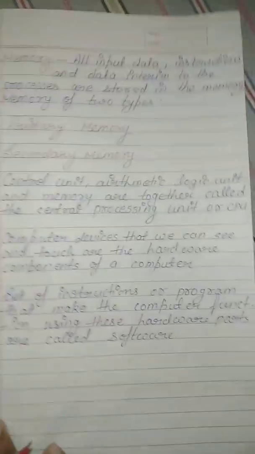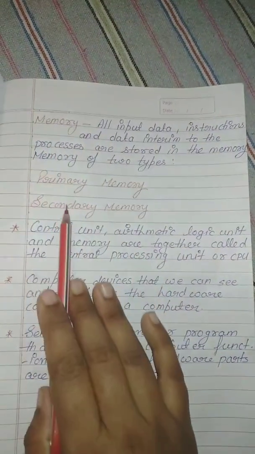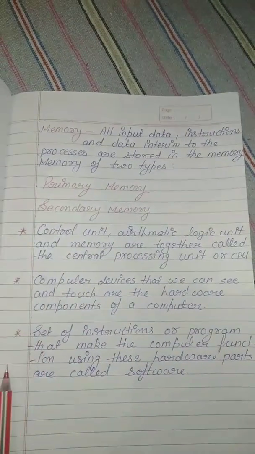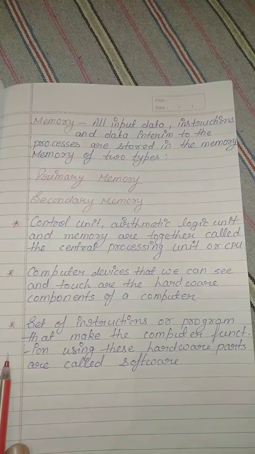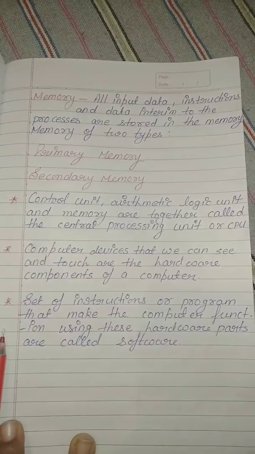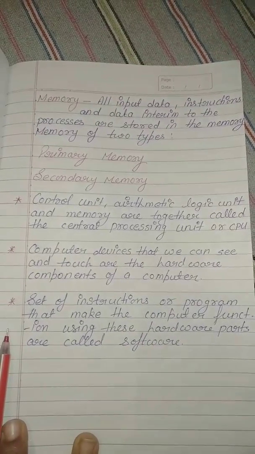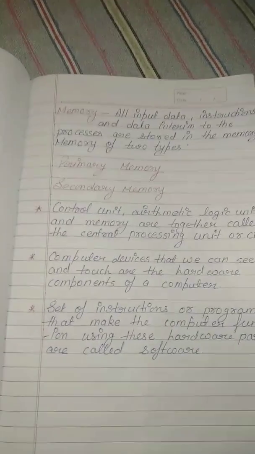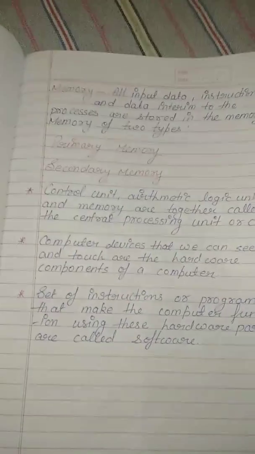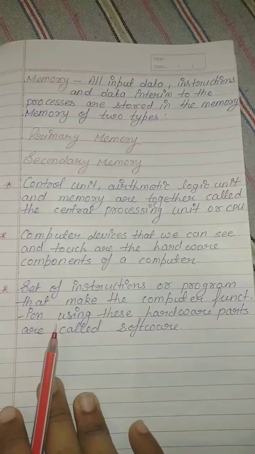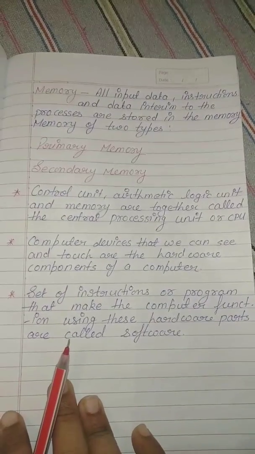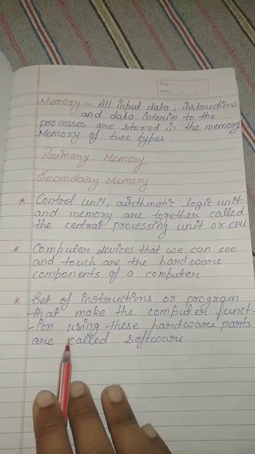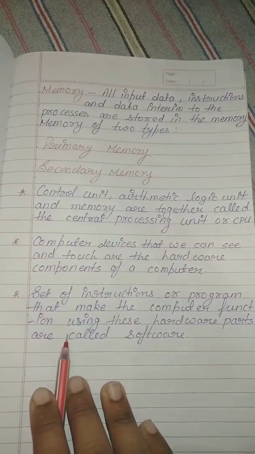Computer devices that we can touch and feel, like a keyboard, a monitor, a mouse, are called the hardware components of the computer. Besides the hardware component, a computer also has software. What is software? A set of instructions or programs that make the computer run. The instructions that we are giving to the computer form the software of the computer.